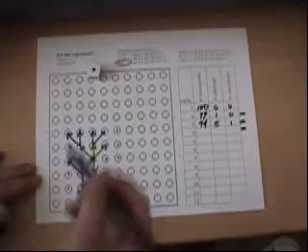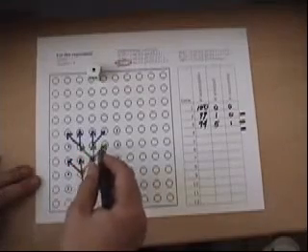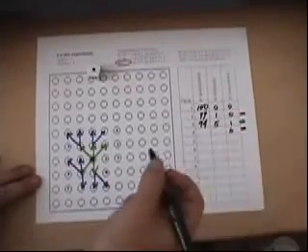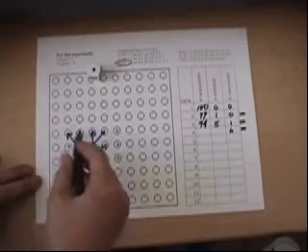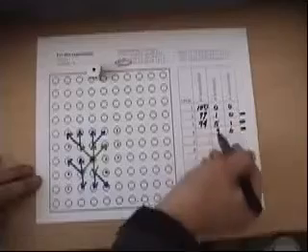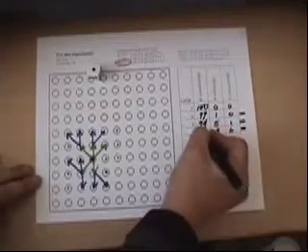How many recovered now? All the green and all the red. So that's 1, 2, 3, 4, 5, 6. How many are newly infected? 1, 2, 3, 4, 5, 6, 7, 8, 9. And how many are susceptible? So we have 15 out of the pool, so this must be 85. Now I'm just going to continue playing.